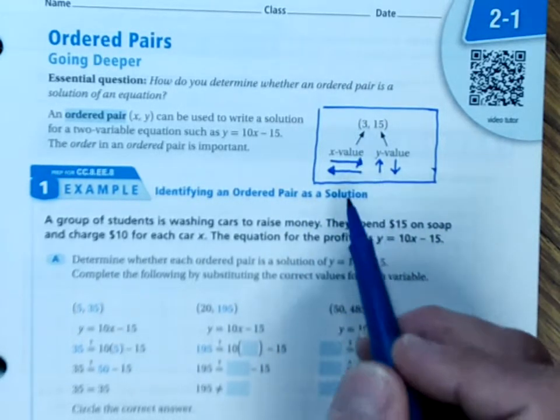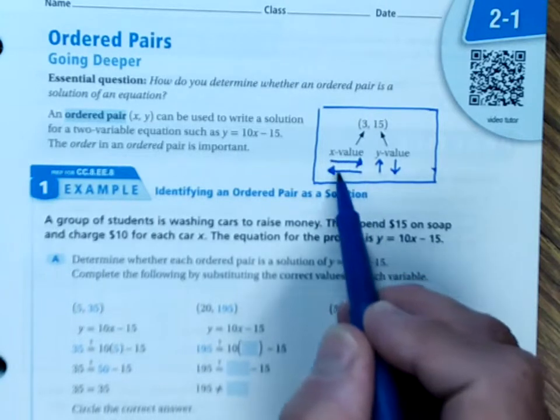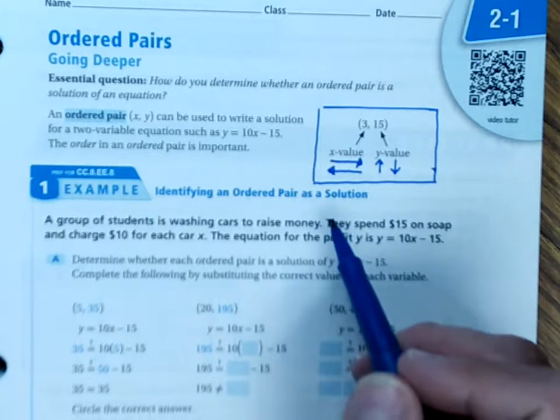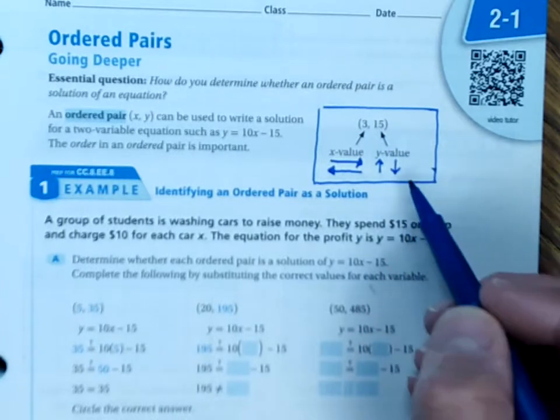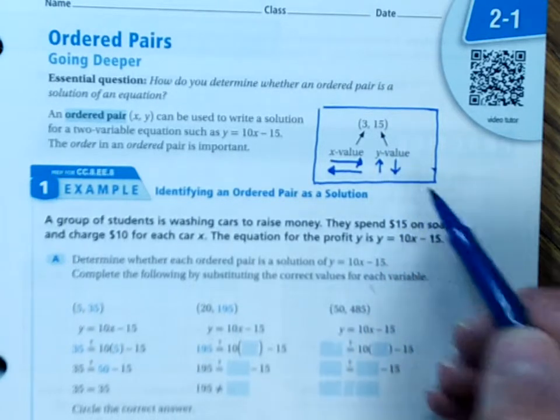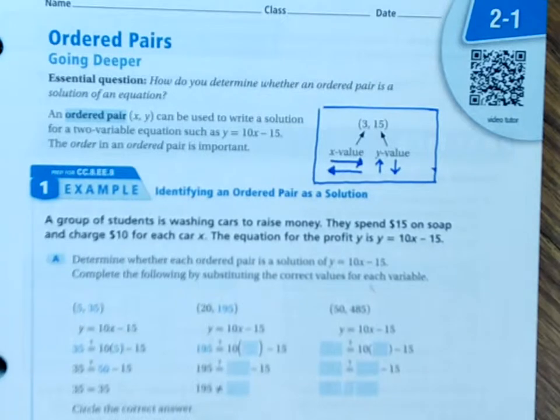X is always first. You'll either travel to the right or to the left. That's when we get into graphing. And y is always second, and that will always either go up or down on your graph. We're actually not going to be graphing in this section.